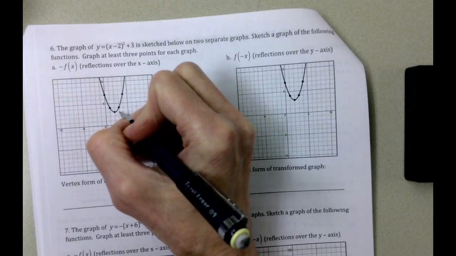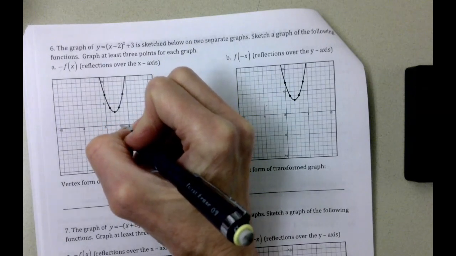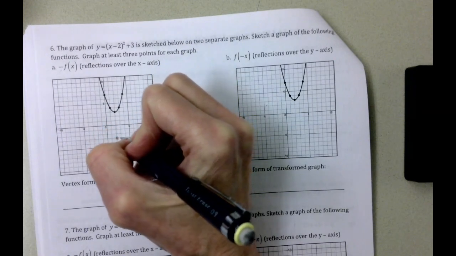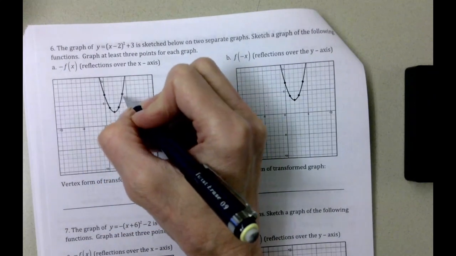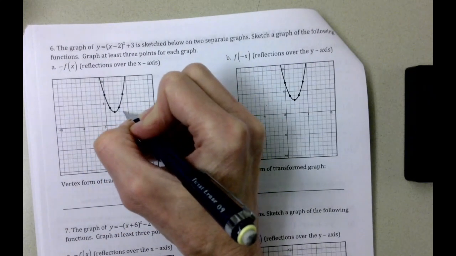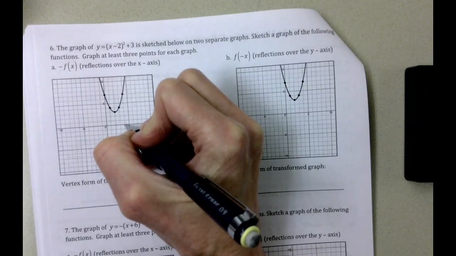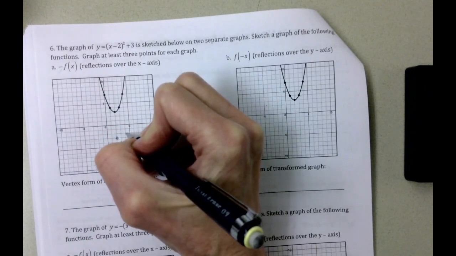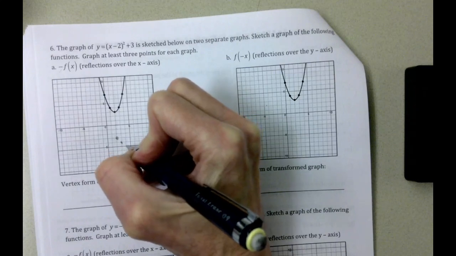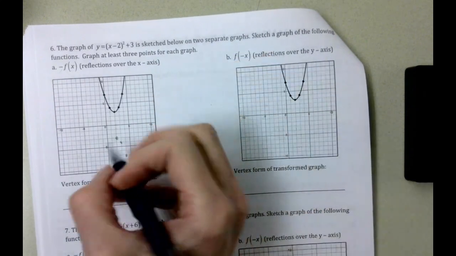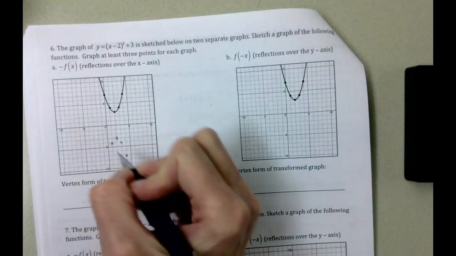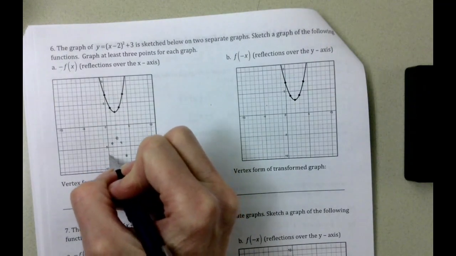If we take this point, it's 1, 2, 3, 4 away from the x-axis, 1, 2, 3, 4 away from the x-axis. This one is 1, 2, 3, 4, 5, 6, 7 away from the x-axis, 1, 2, 3, 4, 5, 6, 7 away from the x-axis. You could count the other side. You can keep the pattern going.